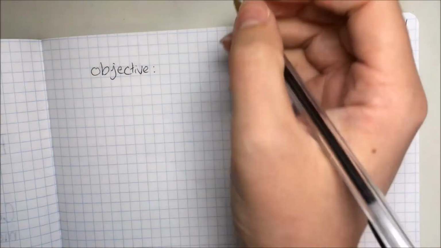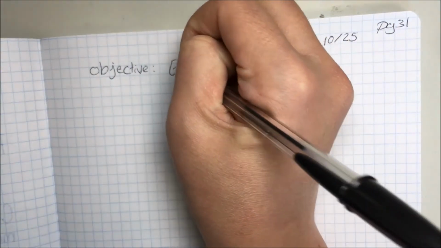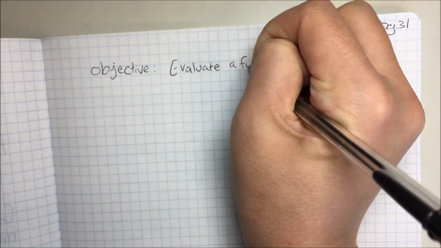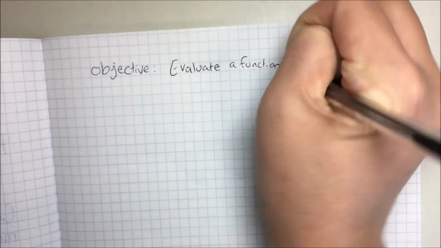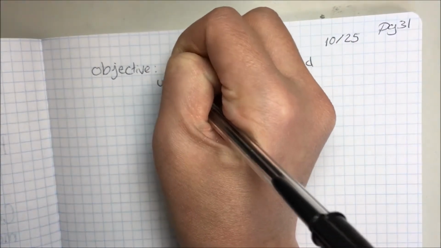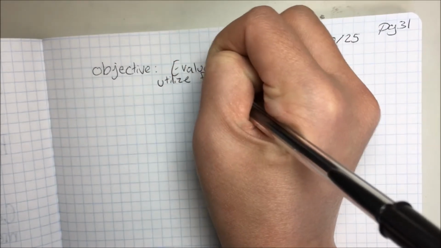So our objective for today is to evaluate function notation. Evaluate and use, evaluate a function, and utilize function notation.